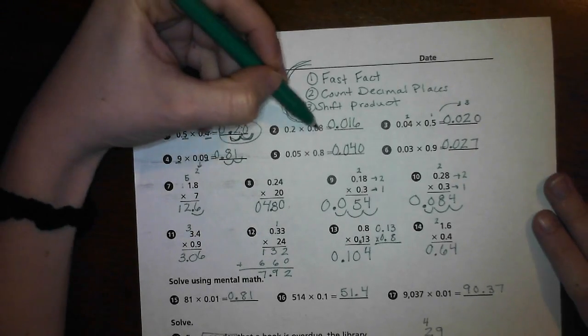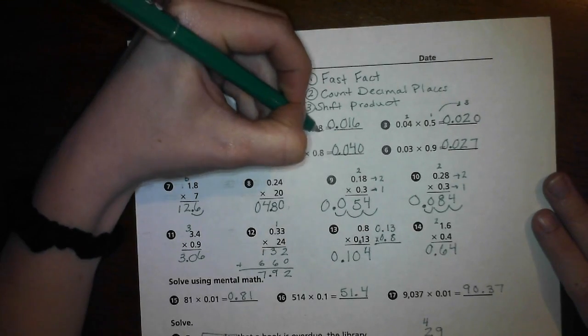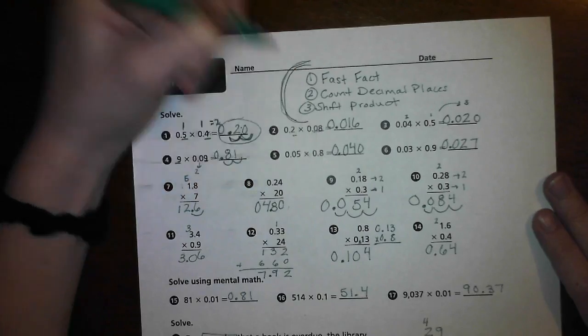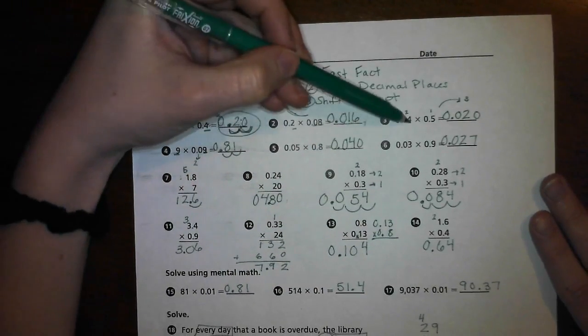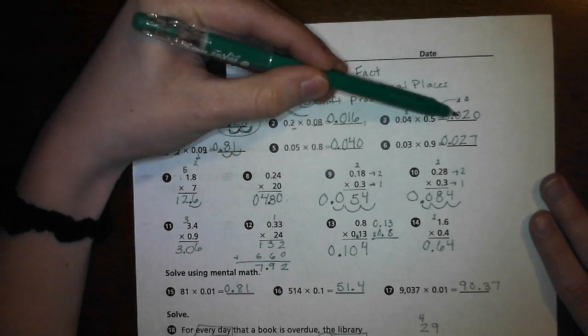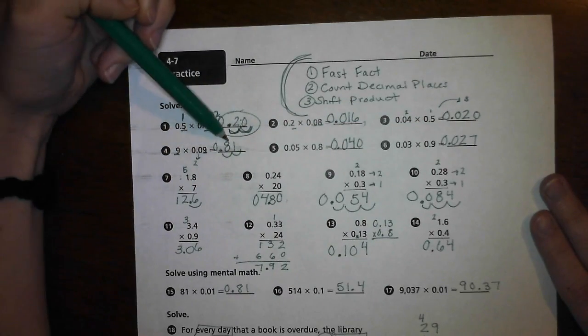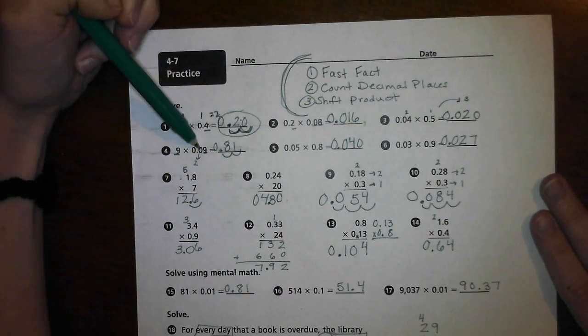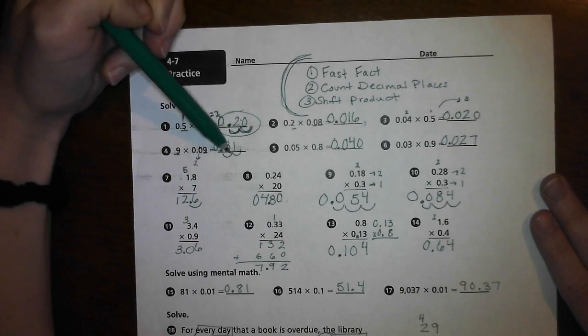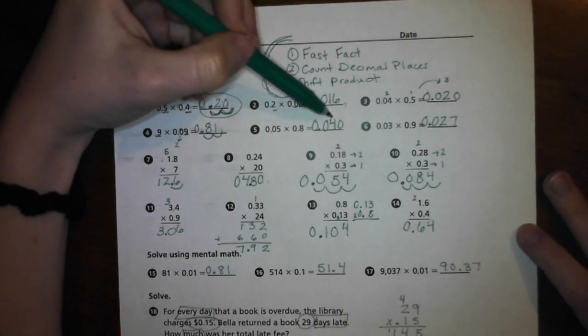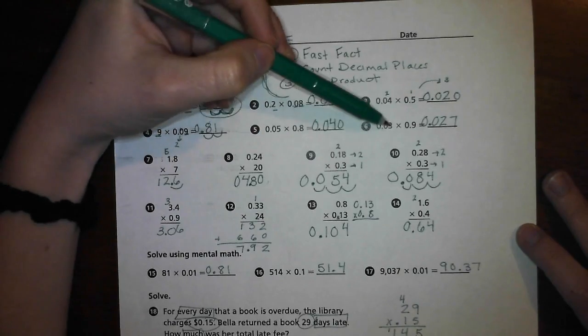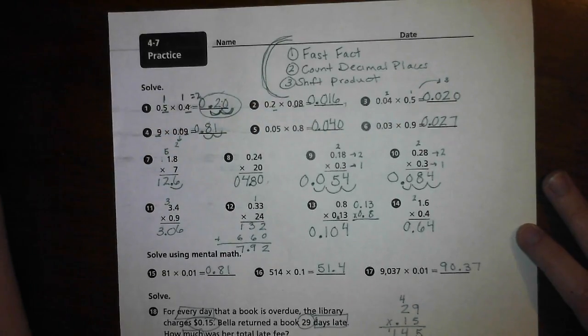Same thing over here. 2 times 8 is 16. Count my decimal places. 1, 2, 3. So I need 3 decimal places. 4 times 5 is 20. 3 decimal places. 9 times 9 is 81. 2 decimal places in my factors. 2 need to be in my product. So on and so forth. 5 times 8 is 40. We shift. 3 times 9 is 27, and we shift.